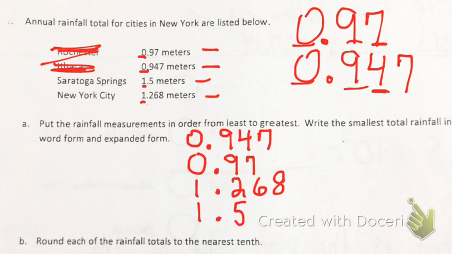A lot of kids get confused and say, well, Mr. Davis, look, there's less numbers. 268 is bigger than 5. Well, that's true. But when we're to the right of the decimal, remember, we can just simply add zeros, and all of a sudden you have 500 versus 268, or 970 versus 947.